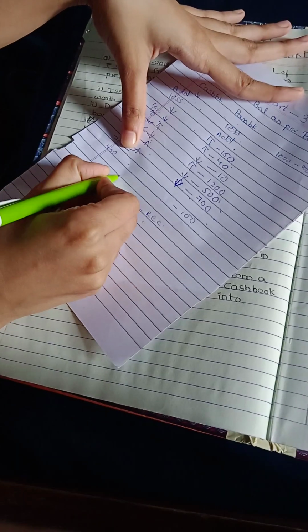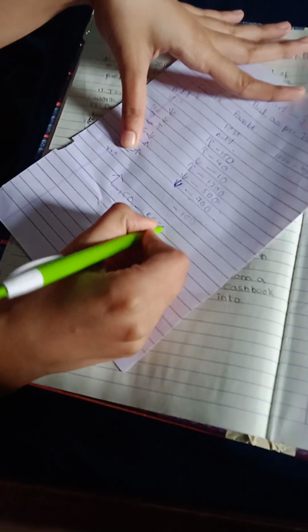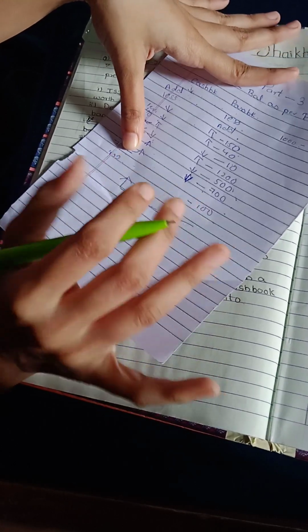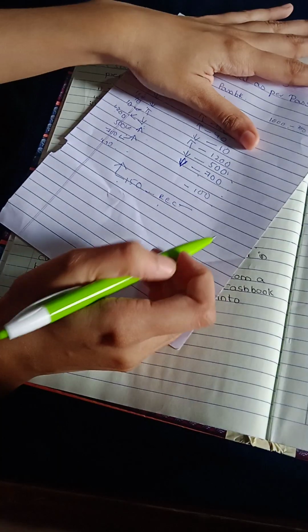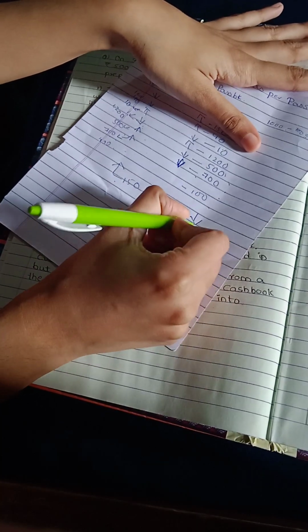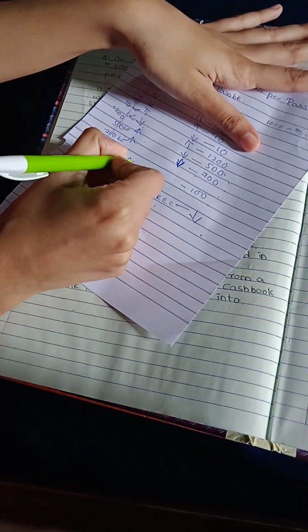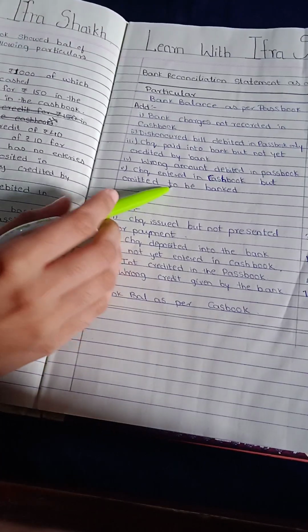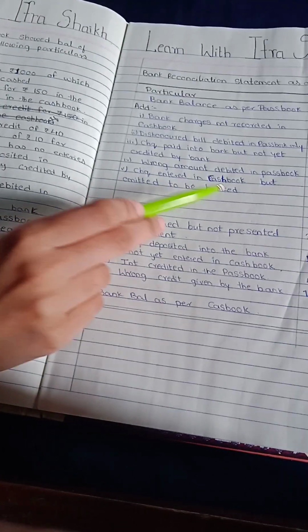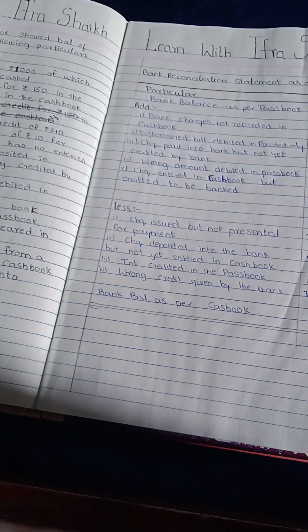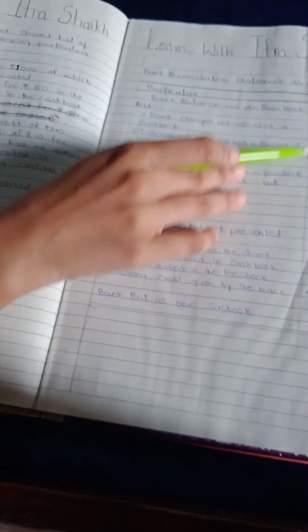So the amount of our cash book is more. But we have omitted, forgotten to bank it. So the amount in the bank is less. So we will add this. Check entered in the cash book but omitted to be banked, rupees 150. So now we will add all these amounts.